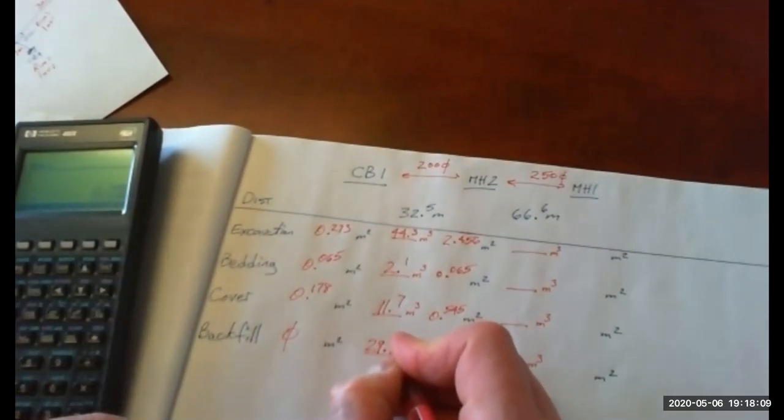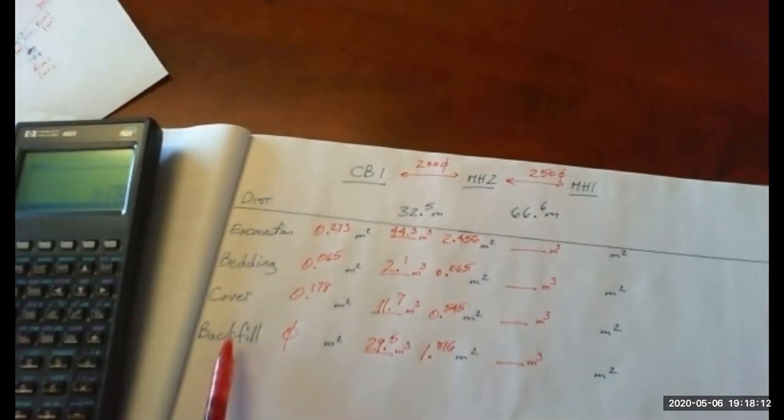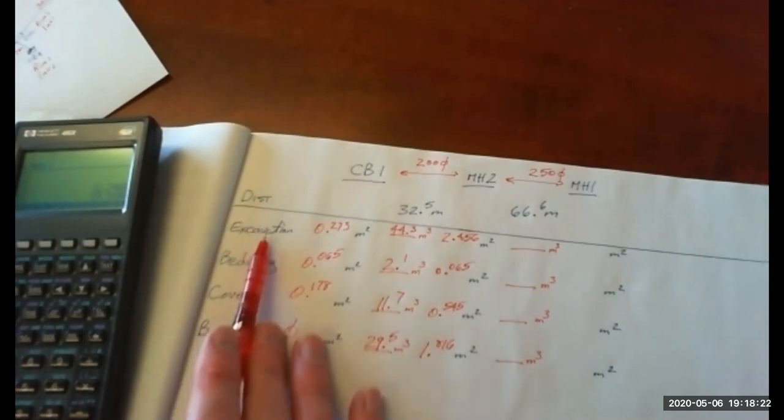And lastly, the backfill. So you don't just take this number, you have to add 0 to it, and then divide it by 2. So you're taking this end area and dividing it by 2. So 1.816 divided by 2 times our length, 29.5. So this backfill would have been imported backfill. It would have been purchased gravel. It would not have been native backfill. Native being the excavated material.